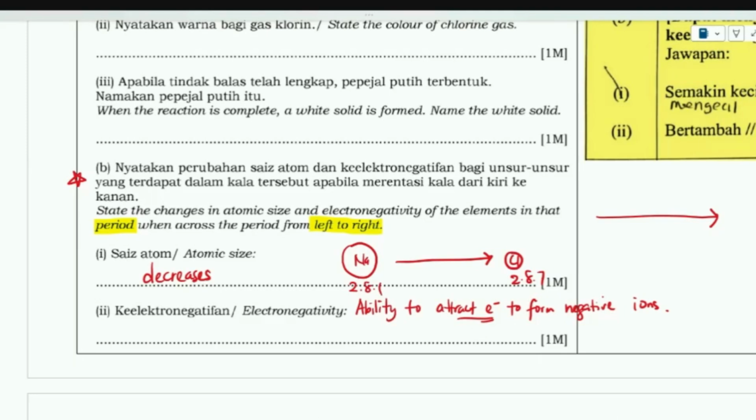Chlorine easier, right? If chlorine is easier, meaning that the electronegativity will increase or decrease? Yeah, sodium tends to release. So it should be increases. Electronegativity will increase.